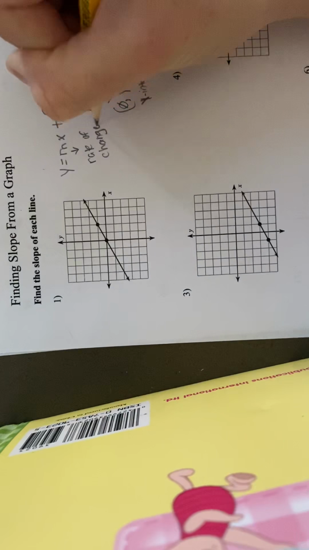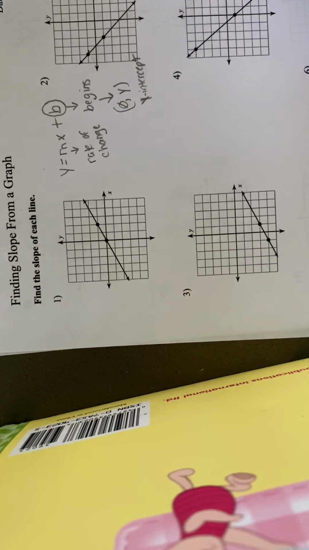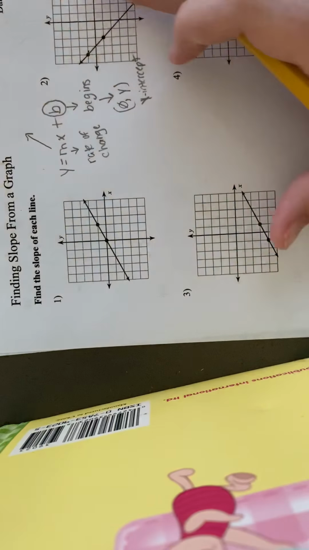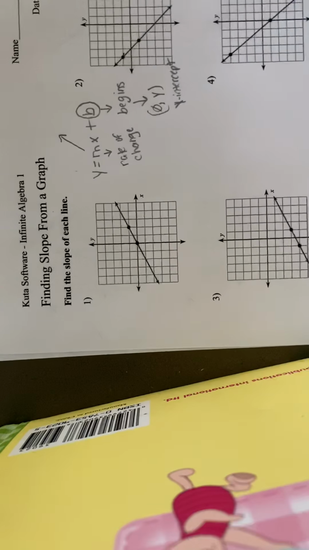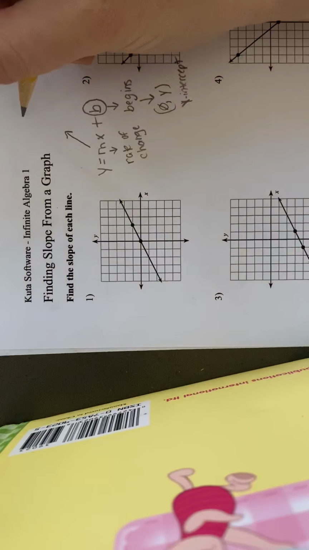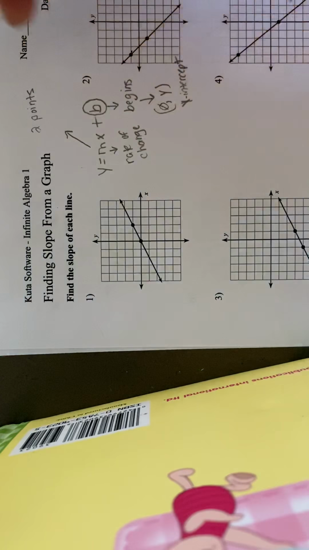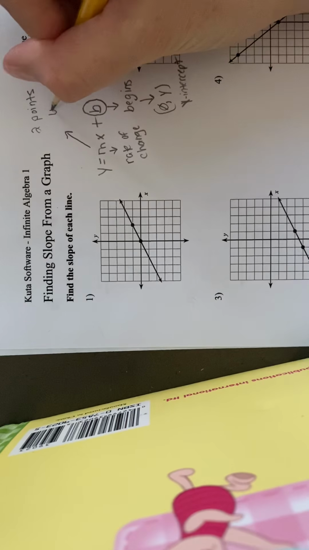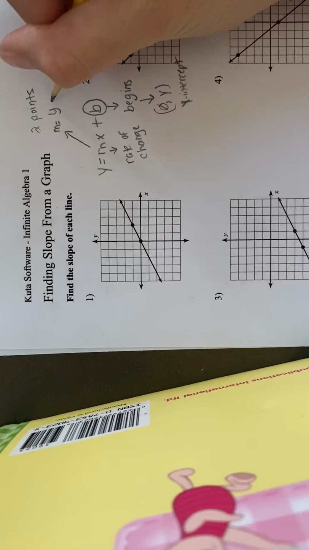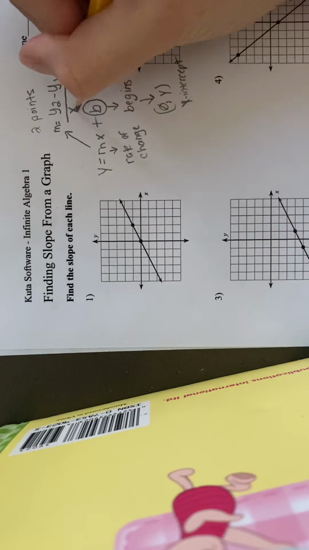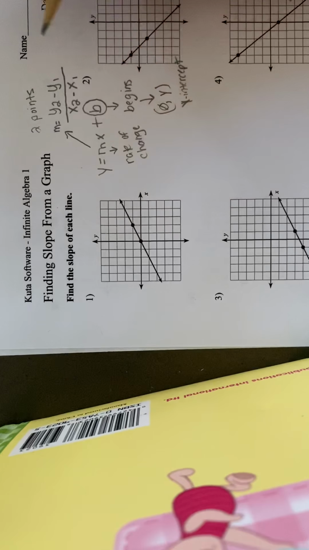And unfortunately in math, guess what? That rate of change is not just going to pop up out of anywhere as the letter m. You have to figure out what letter m means. And letter m has its own special rule, which means that you have to use 2 points on a graph. And you're going to have to take this formula, m = (y2 - y1) / (x2 - x1).